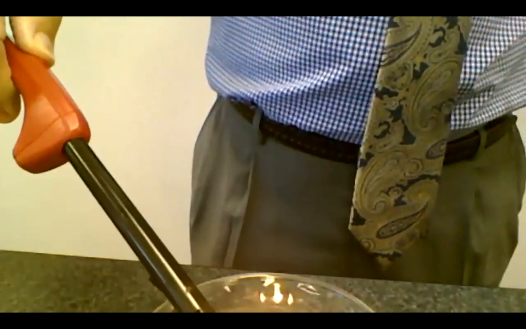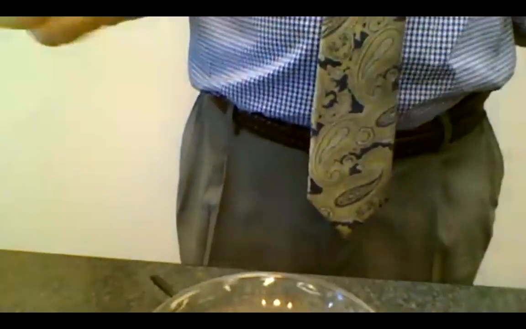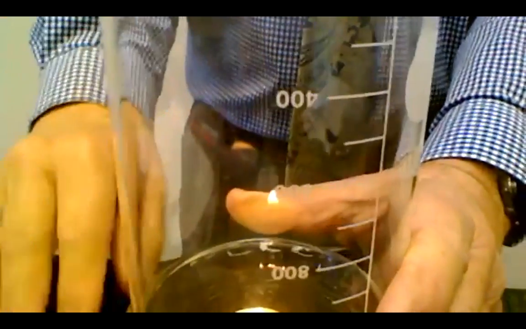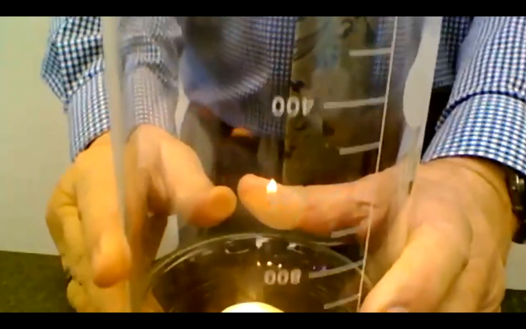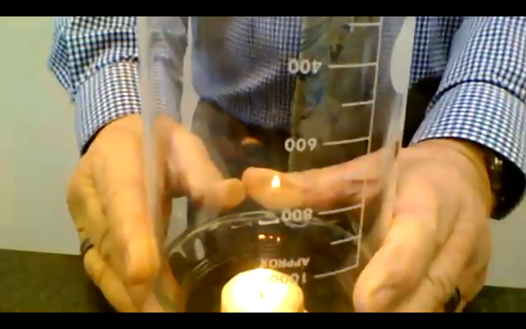I'll show it to you again. What's happening here is that the products of oxidation are always going to be the release of energy with electrons. Also, you're going to have heat and or light, but you're also going to give off carbon dioxide and you're going to give off water.